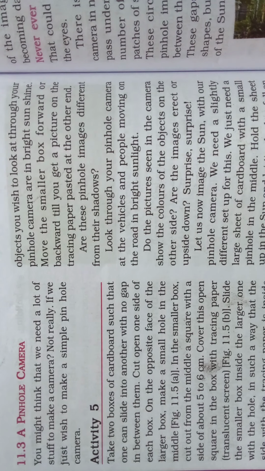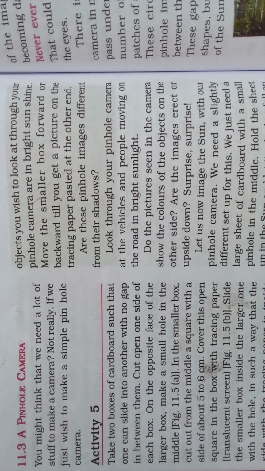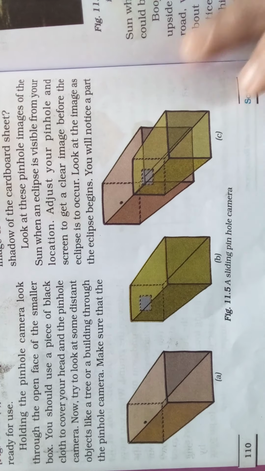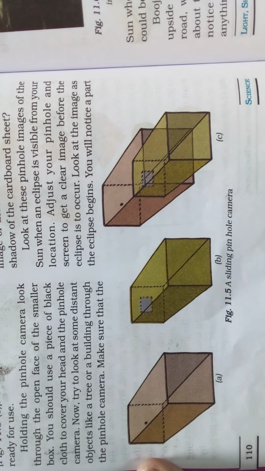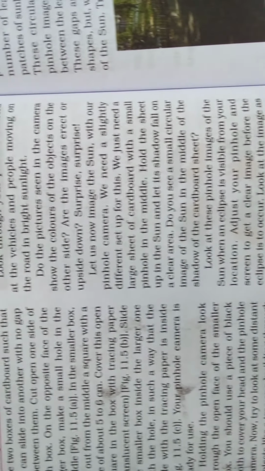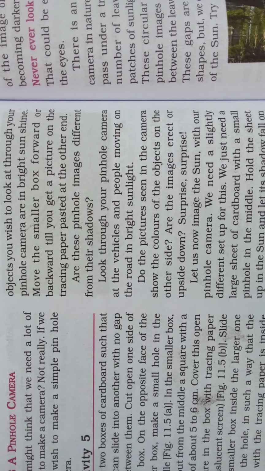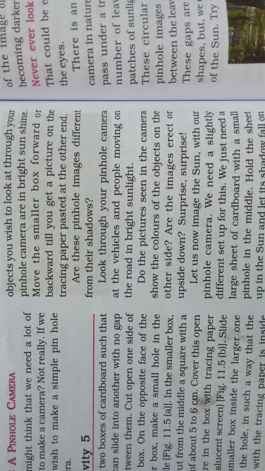Hi children. So the next topic is a pinhole camera, which is in the textbook, page 110. We will see that when your offline classes start. I will show you how to make a pinhole camera and how to see the images and shadows through it.